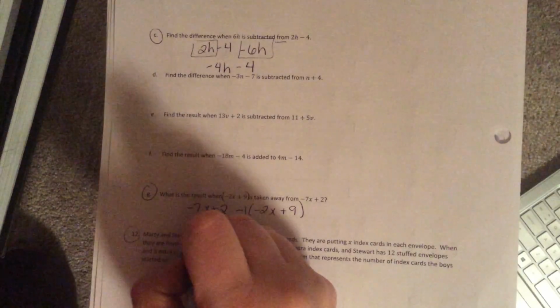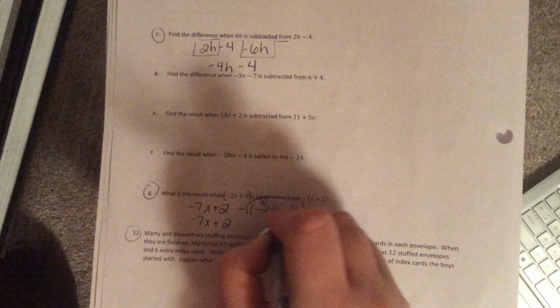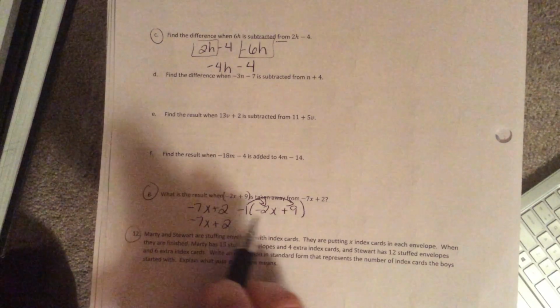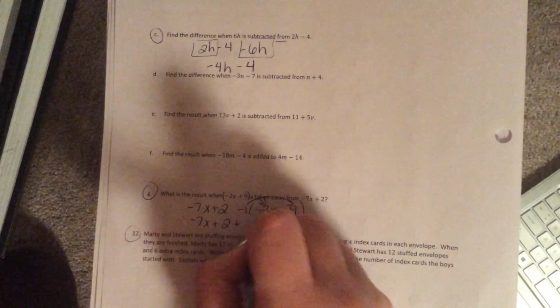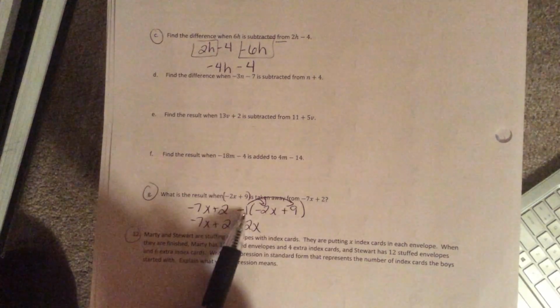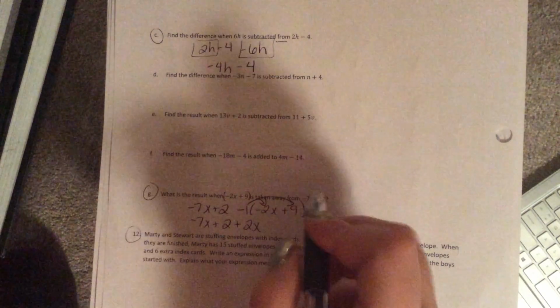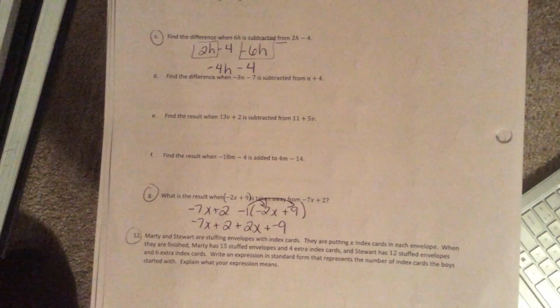So this is like a -1, so this stays identical. We're going to distribute out this minus. So negative times a negative, same signs, positive. So plus 2x. Okay? -1 times positive 9 is going to give you a -9.